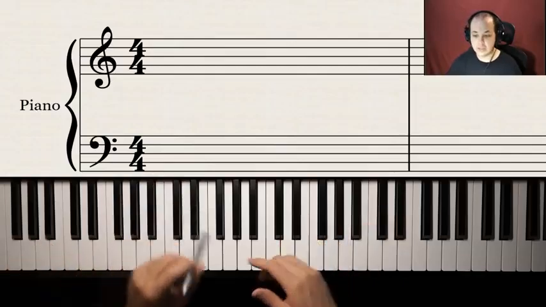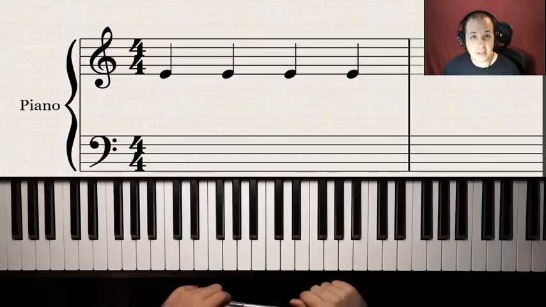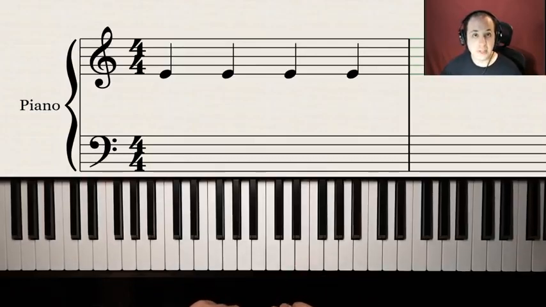But let me draw out some beats for you and show you what they look like. So here we have 4 regular beats, right? 1, 2, 3, 4. So that's it. That's all a beat is.